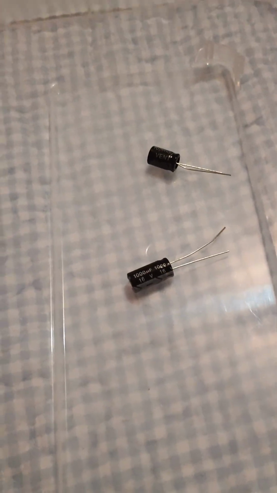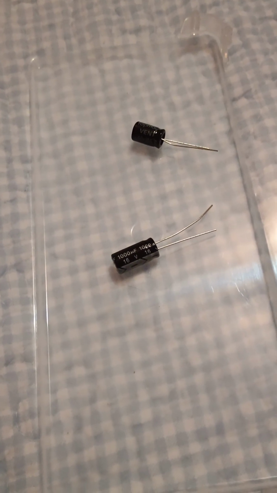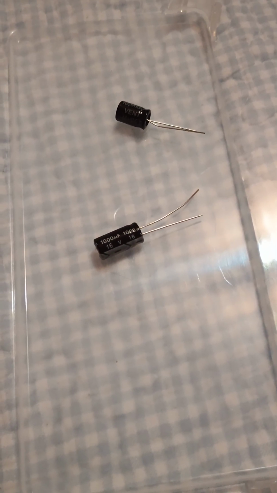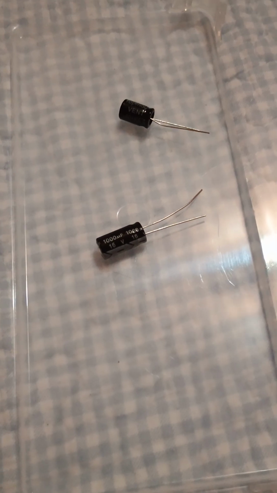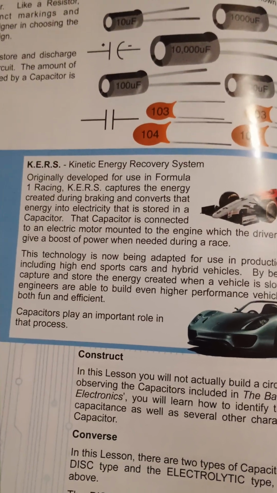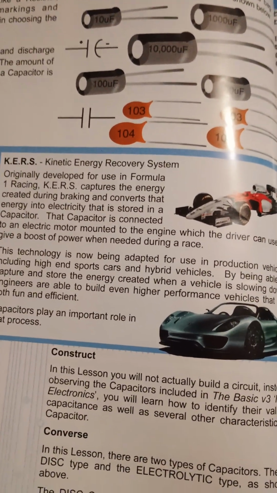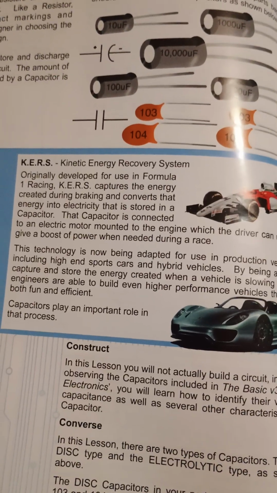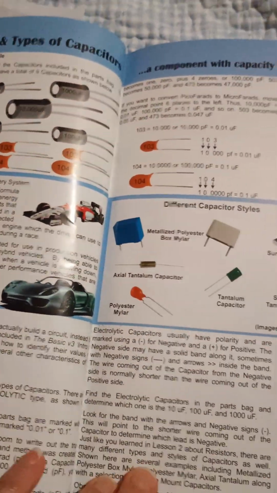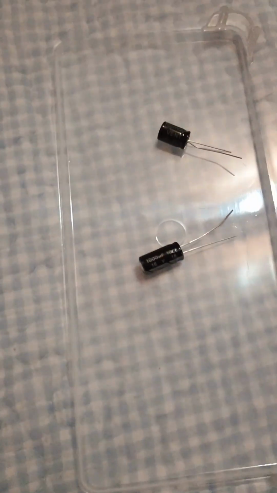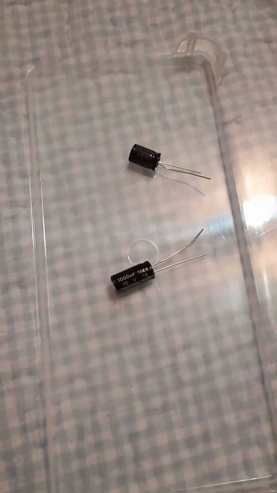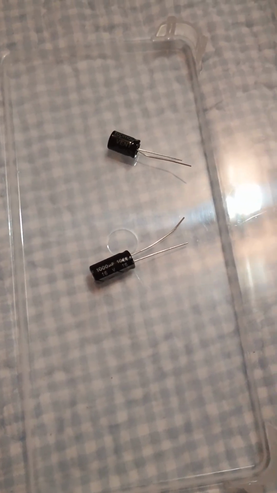If you turn back to page 16 in your Intro to Electronics, there's this little section on Kerr's Kinetic Energy Recovery System. I would like for you to go read about that technology about the capacitors when we went over capacitor values and types of capacitors. We're studying capacitors again. That was how to find the value of capacitors. If you need to watch that video, go back to Lab 4 and watch that video.